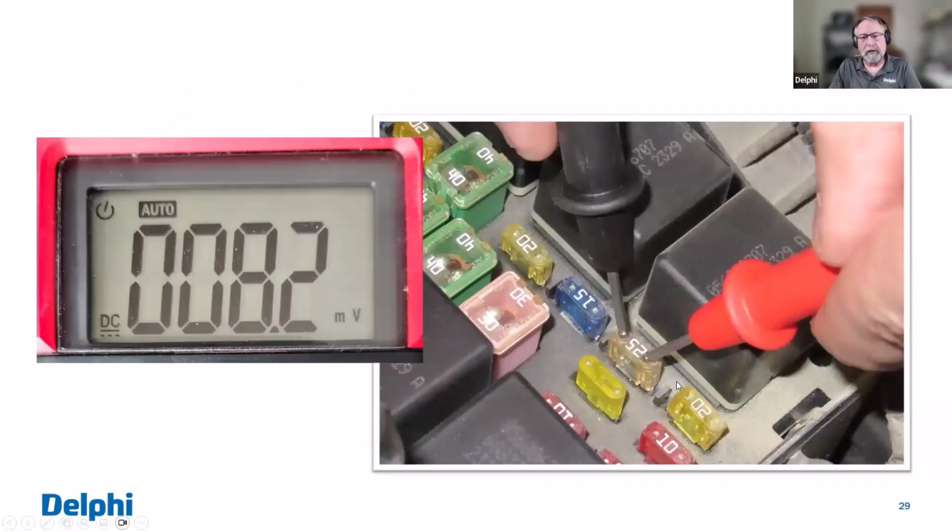Put it into an electrical circuit where there's current flowing, then you see something different when you measure voltage difference across it, or voltage drop. And here we have 8.2 millivolts of drop across this fuse, telling us what? Telling us that we have electric current flow through the fuse.